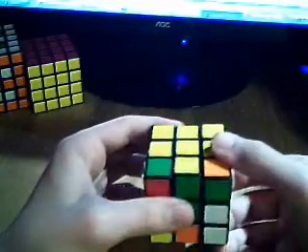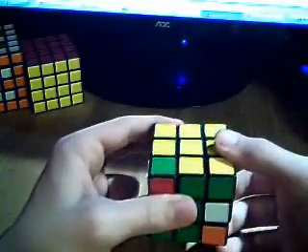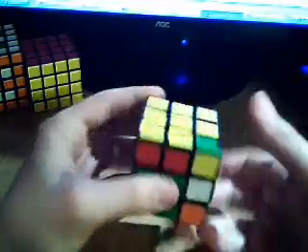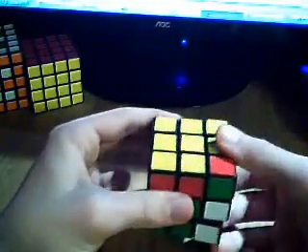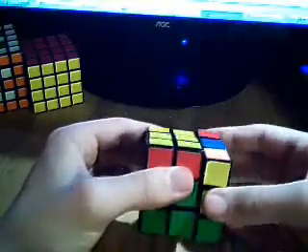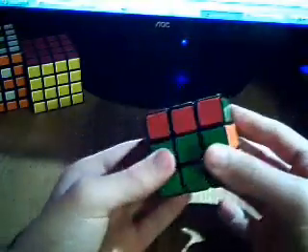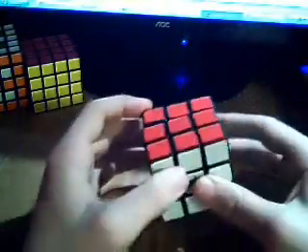R prime D prime R D, repeated until each corner is solved, with a U prime in between. And your cube is solved.